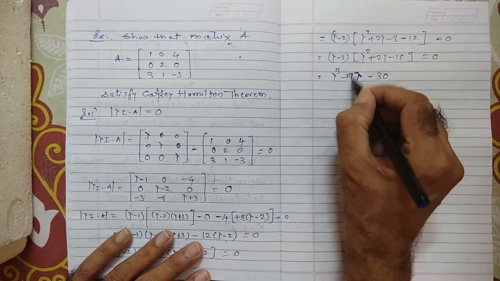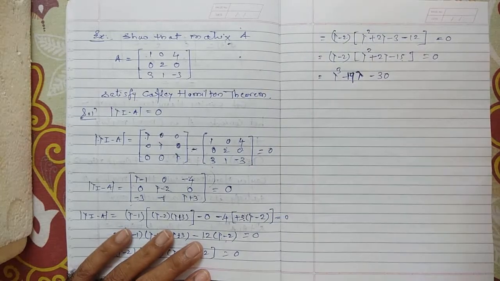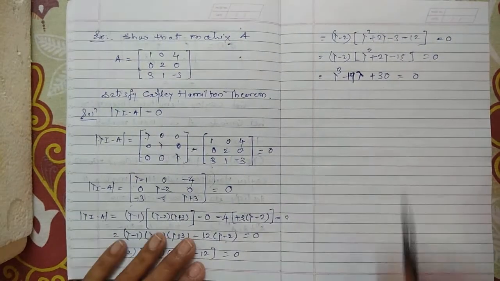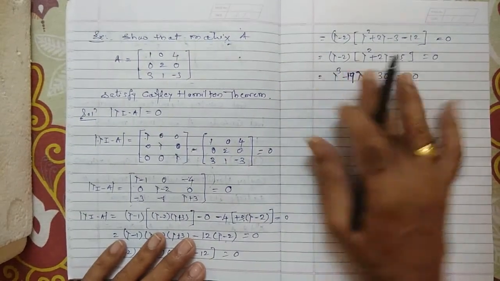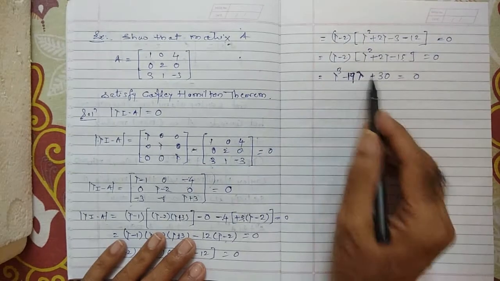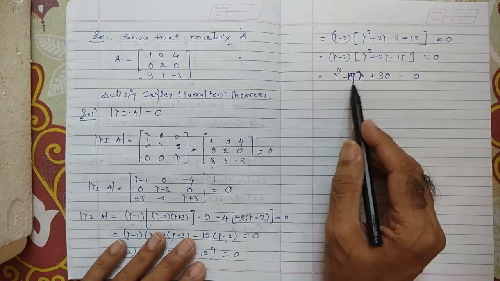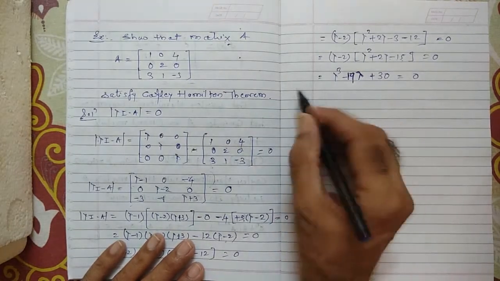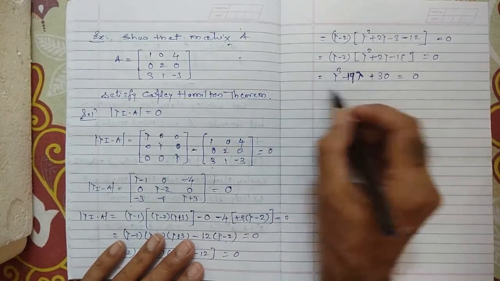That means it is 19 lambda. It is 19 lambda plus 30 equals to 0. If we multiply this by lambda minus 2, it comes lambda cube minus 19 lambda plus 30 equals to 0. So this is my characteristic equation.